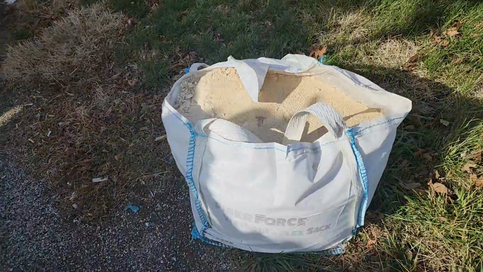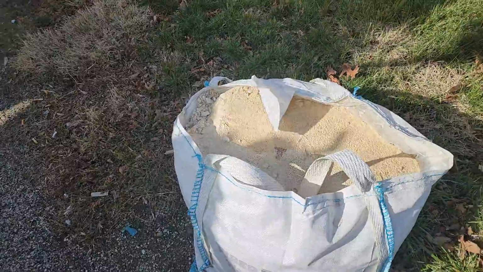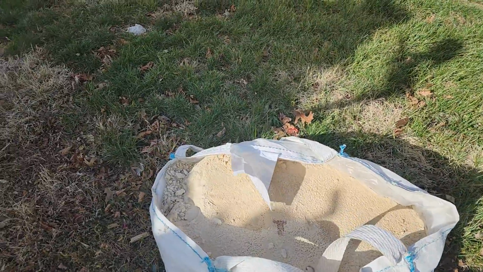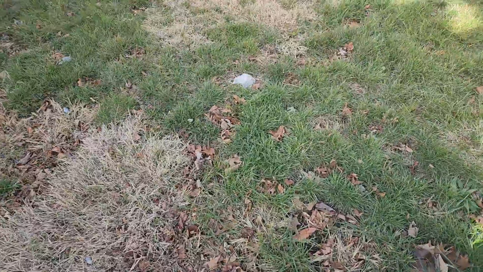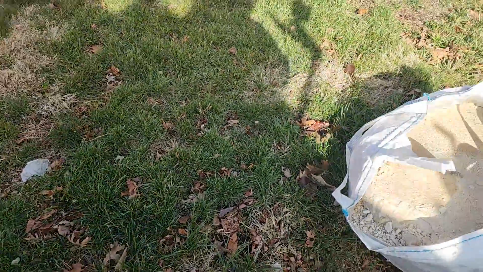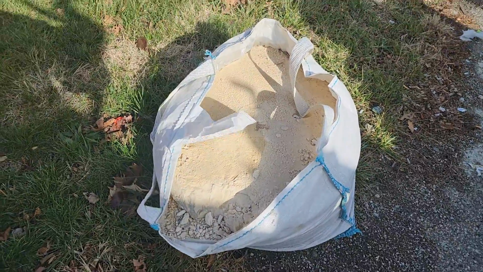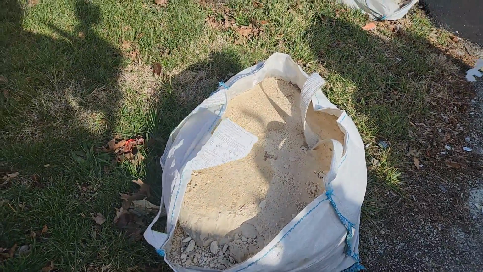Now these right here, these bags, these are called washout stations. We no longer allow concrete trucks to wash out their concrete on grass. So these are bags that they use for washout stations.